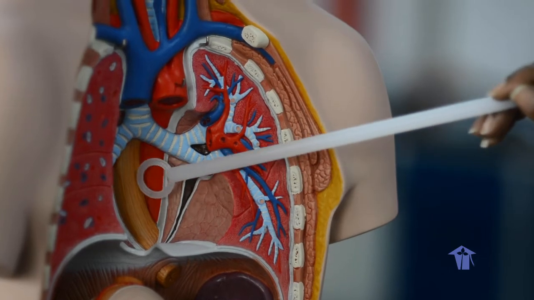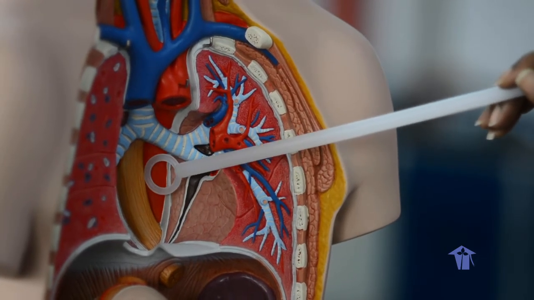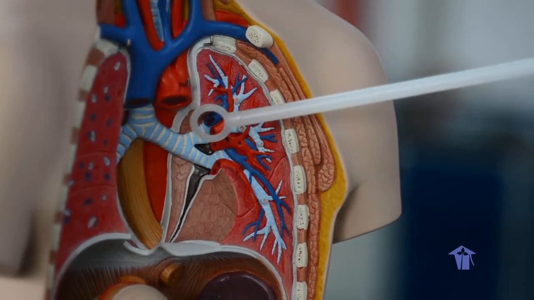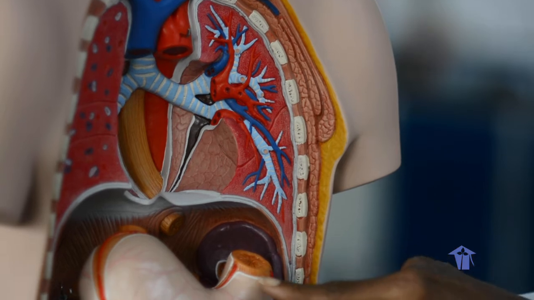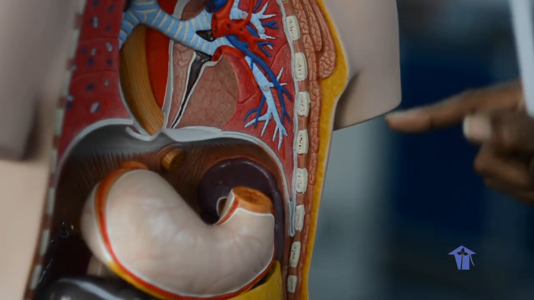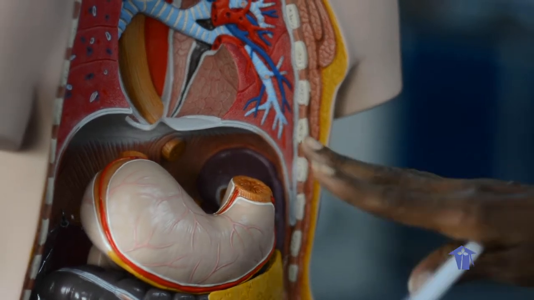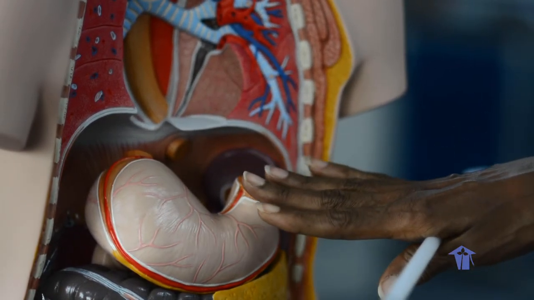Behind that, this brown tube here represents the esophagus, and that is the tube leading down from your mouth into this. It would connect with the stomach. In the model, we are showing it slightly pulled apart because we have removed the liver, which helps to keep it in its correct place.